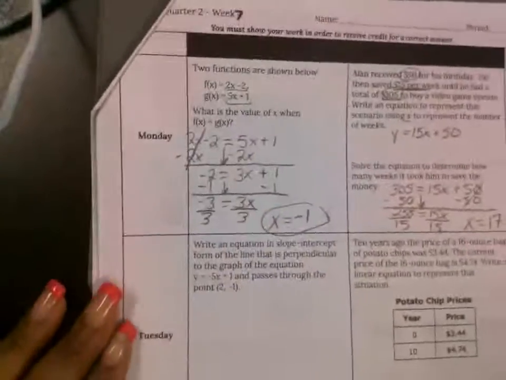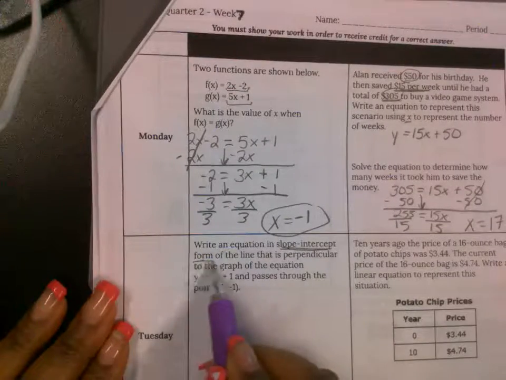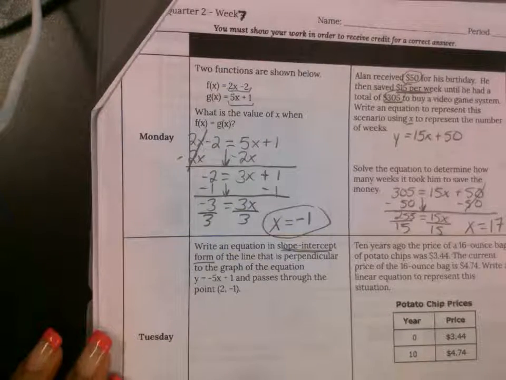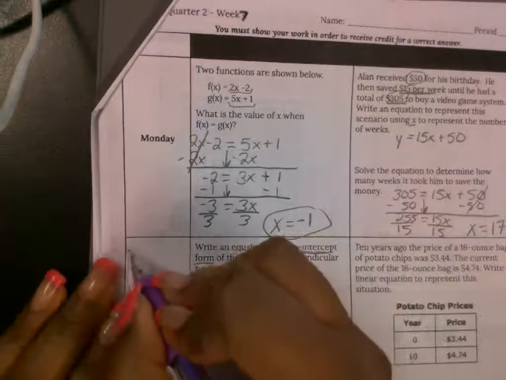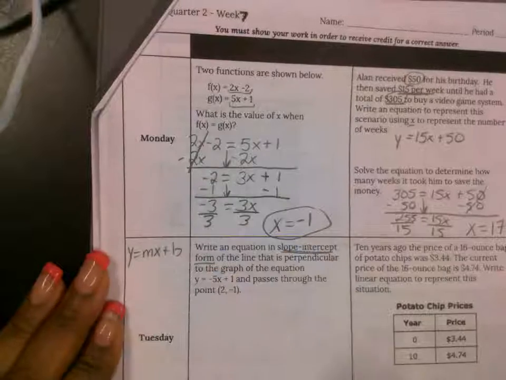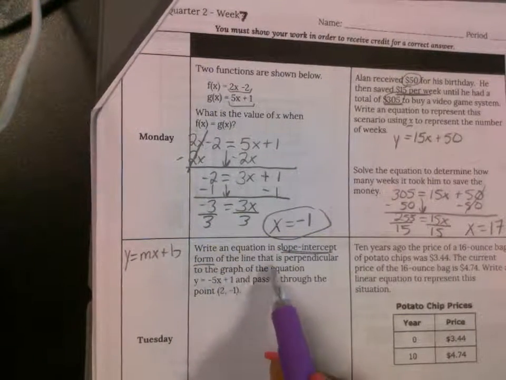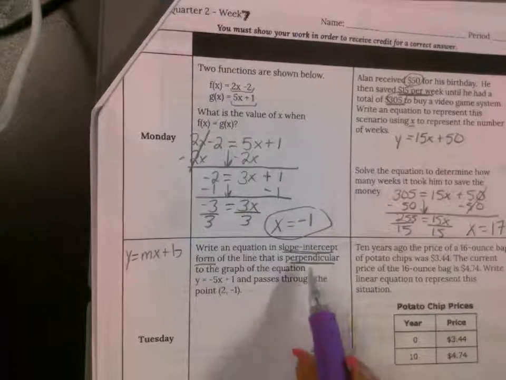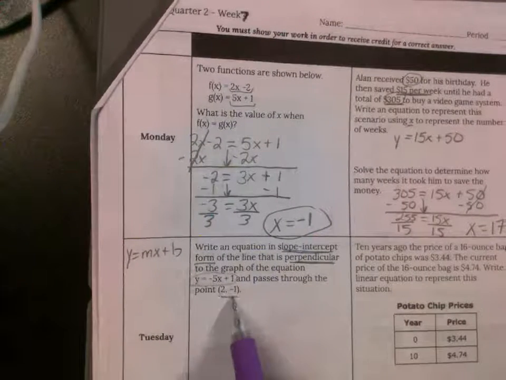Okay, look at what it's saying. It says we'll write an equation. The equation we're gonna write is in slope-intercept form. What's slope-intercept form? Y equals mx plus b. Good job. Okay, that's slope-intercept form. So we're going to write it in that form. And it says of the line that's perpendicular to this graph right here, and it passes through this point.